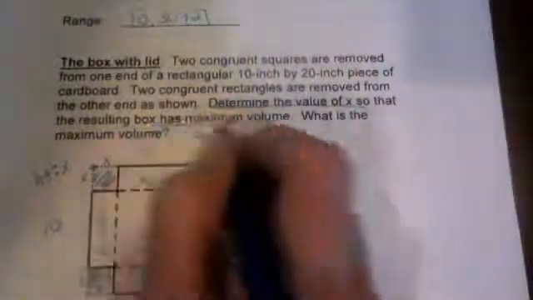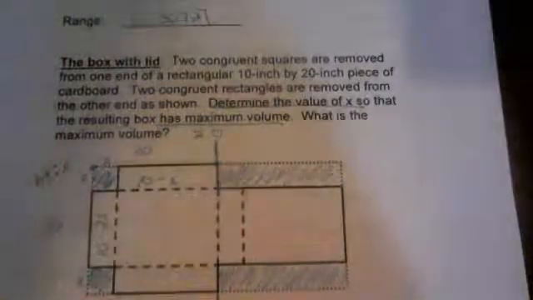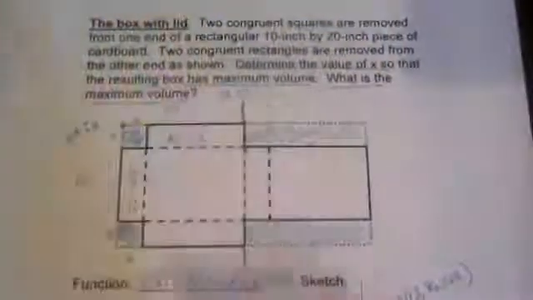So this one asks us to determine the value of x so that we do get a maximum volume. So the x value that gives us a maximum is going to be this 2.113. So x is 2.113. And then it says, what is the maximum volume?